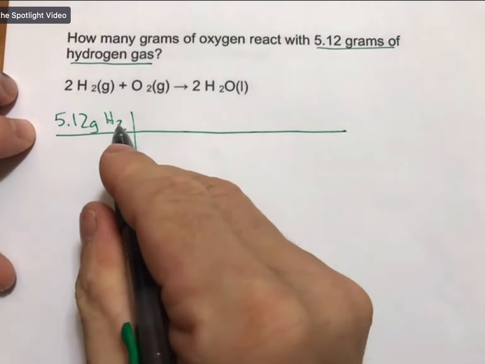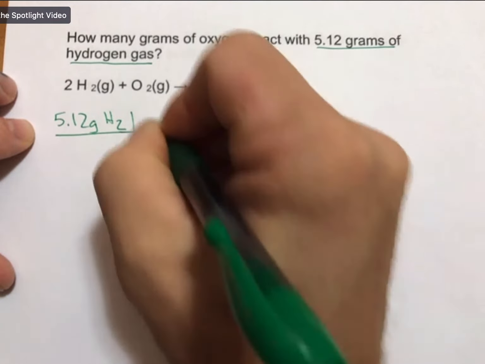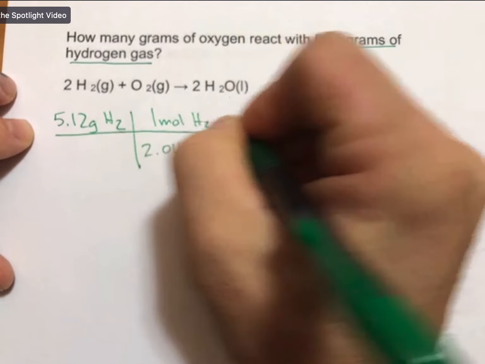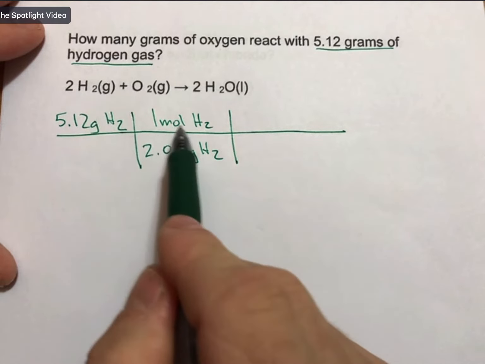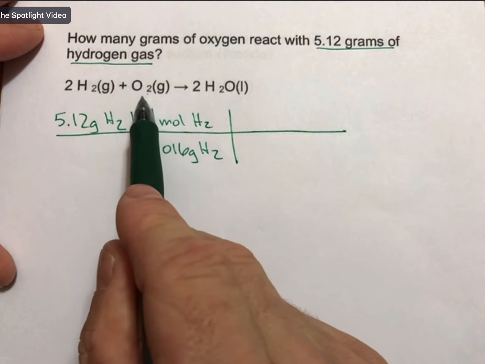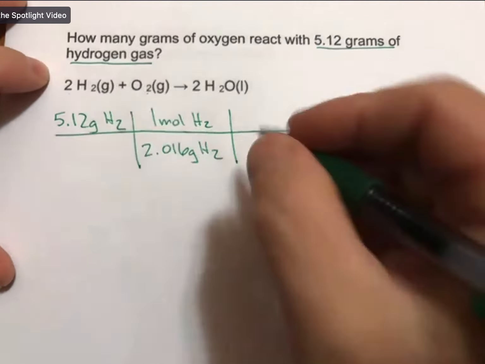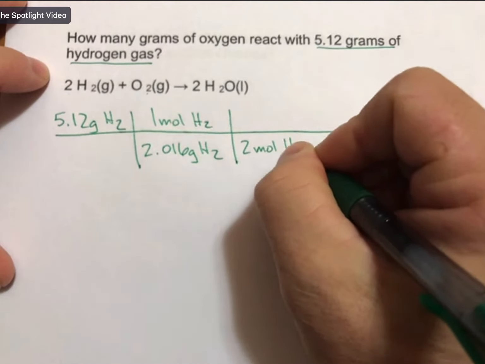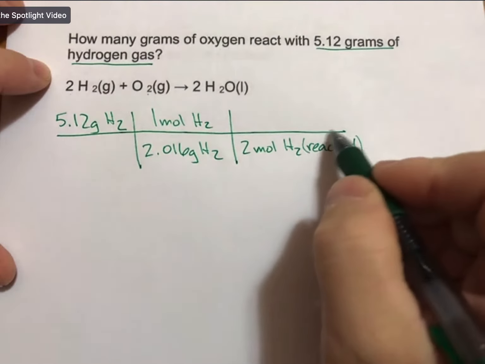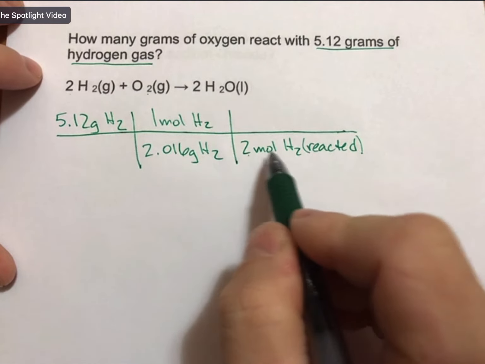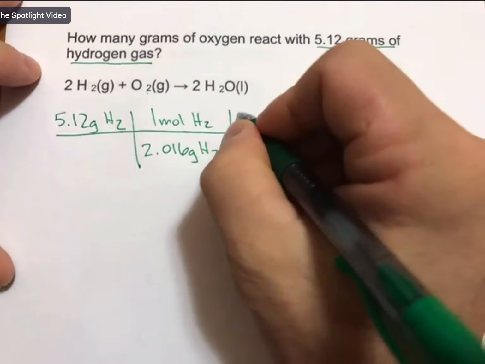I turn my grams into moles using the molar mass. Then I turn my moles of hydrogen into moles of oxygen. And we can think of it this way. For every 2 moles of hydrogen reacted, where I don't usually write the reacted, but I want to make the point that for every 2 moles of hydrogen reacted, 1 mole of oxygen reacts.